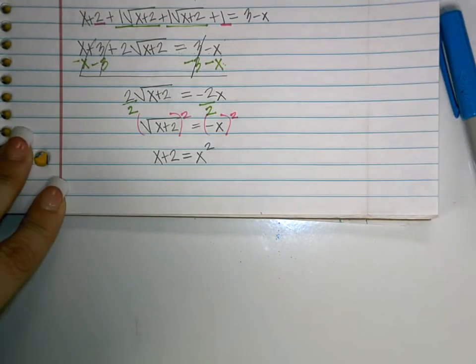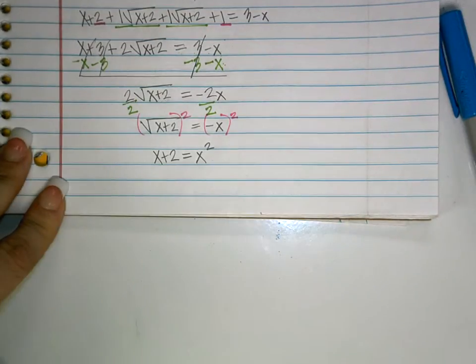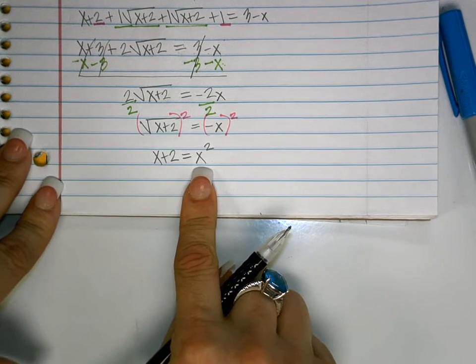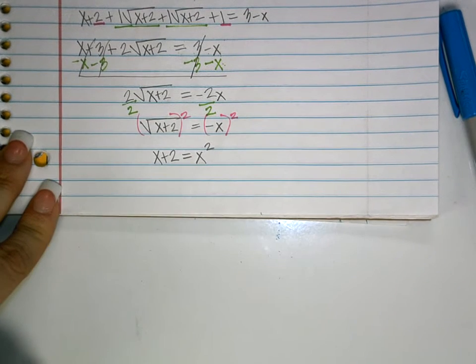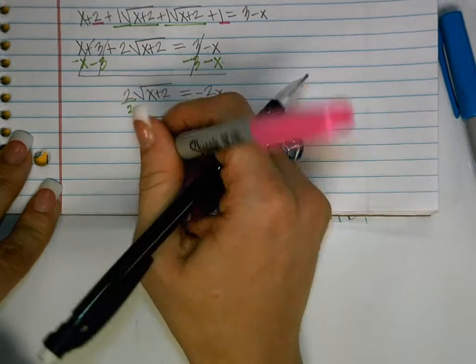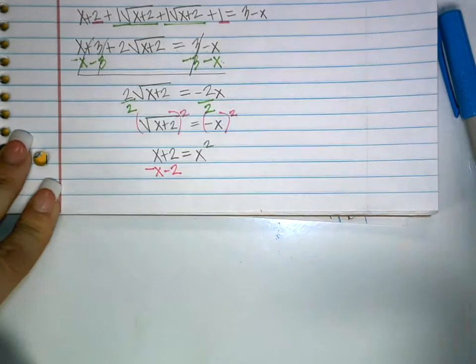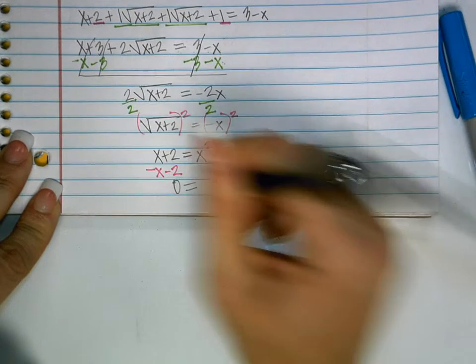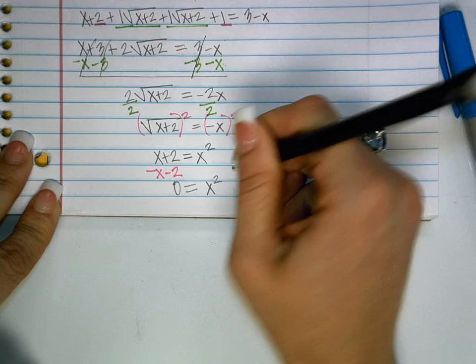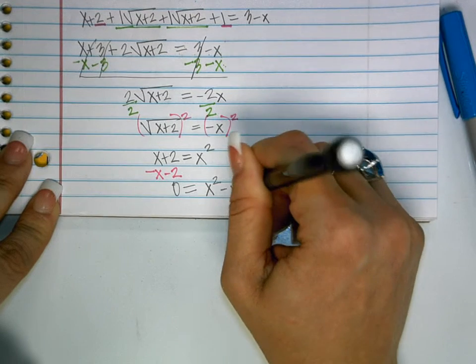How do I solve? Move everything to one side. Which side would you want to move it to here, the left or the right? The right. Okay, we want to keep that x squared positive. You don't want to move it to the left, then it would be negative, and we can't factor that. So move the x and the 2. That's going to leave us with 0 equals x squared minus x minus 2.